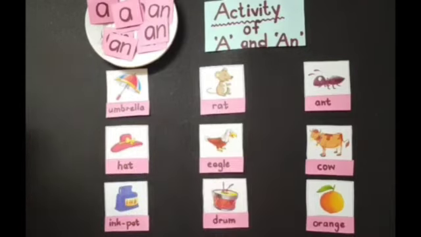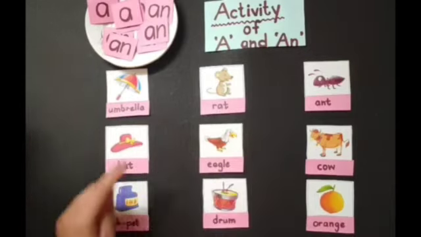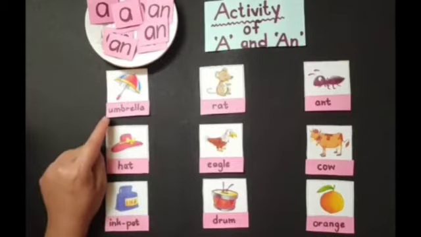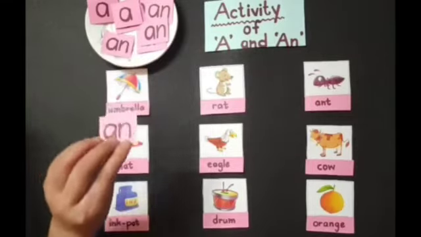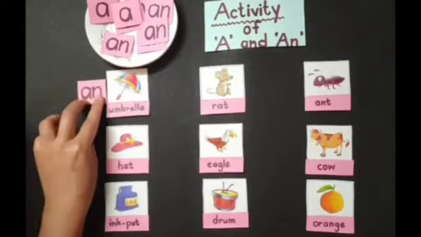So let's start this activity. First of all, this is a picture of umbrella and the first alphabet of umbrella is U. U is a vowel. So tell me kids, who's the friend of vowels? Yes, a and an. So we will keep flashcard of a and an here.